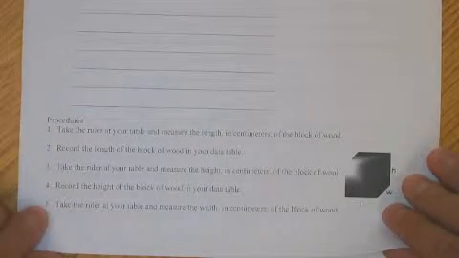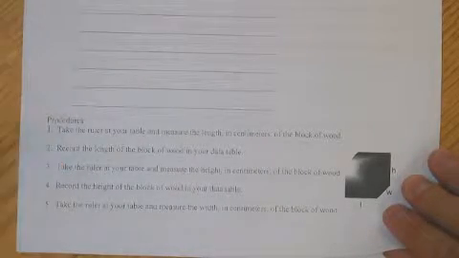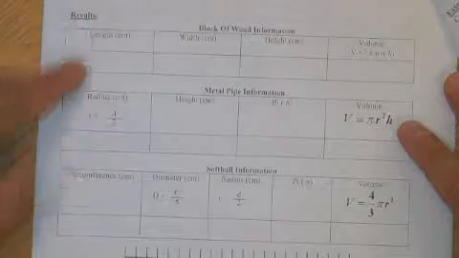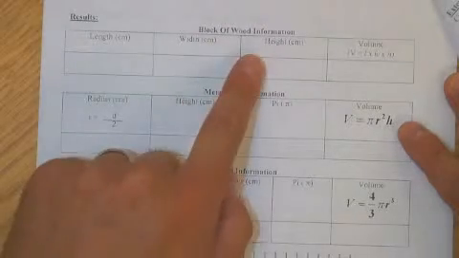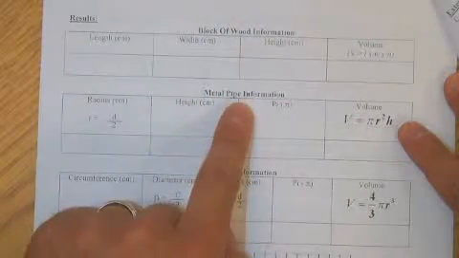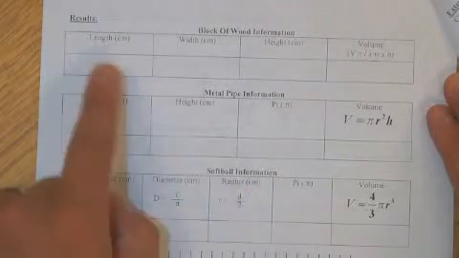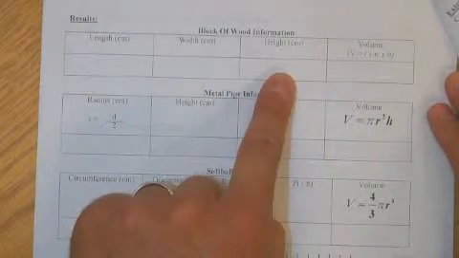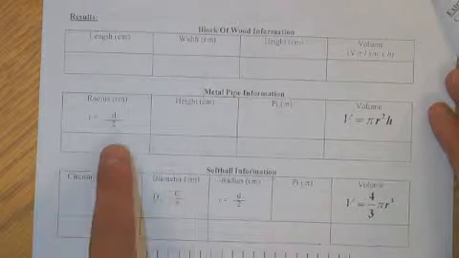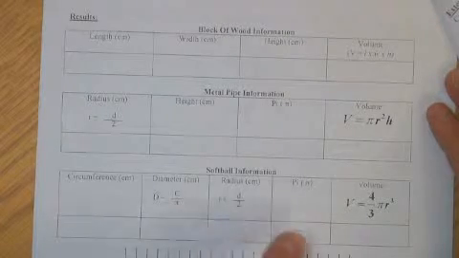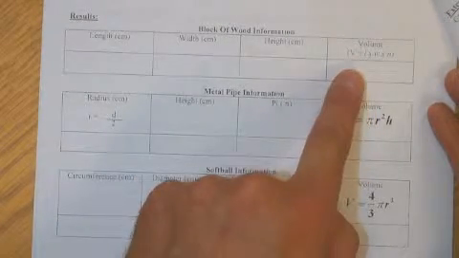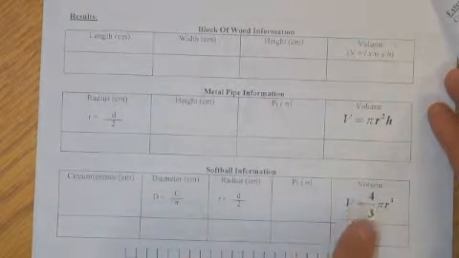Next, we'll get into the procedures. But before we do that, I want to take you to the next section where we will be recording our information. Here is the data table. So during the lab, we're going to record all information in this data table. You'll see we have block of wood information, metal pipe information, and softball information. There are some boxes for the measurements you need to take. And then the actual calculation you do to find the volume for a block of wood, a metal pipe, and a softball.